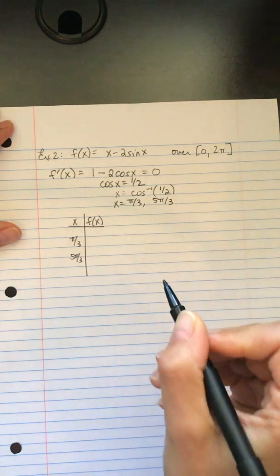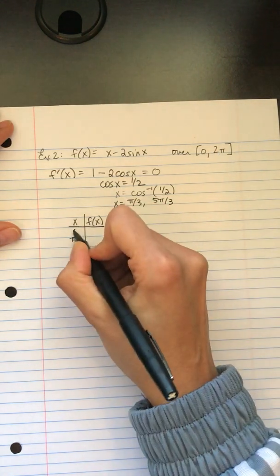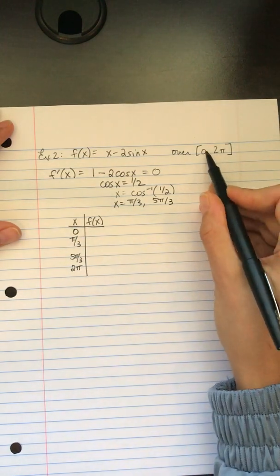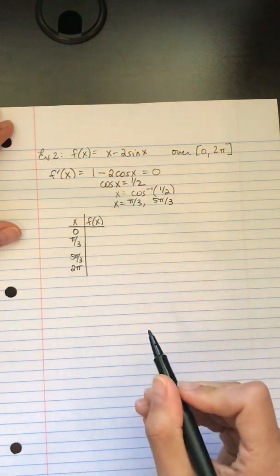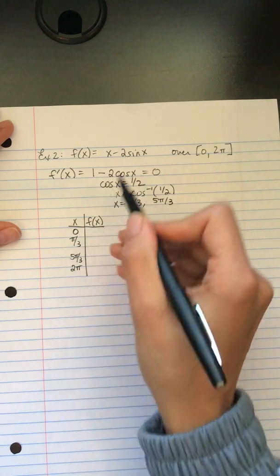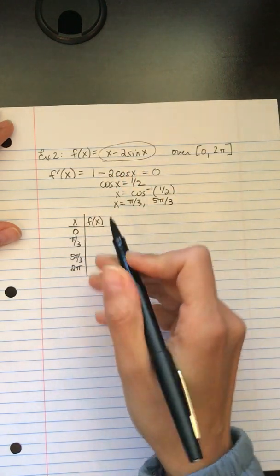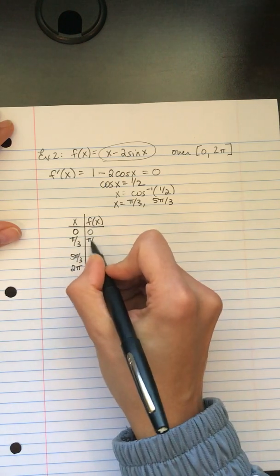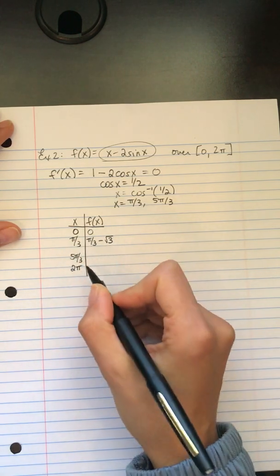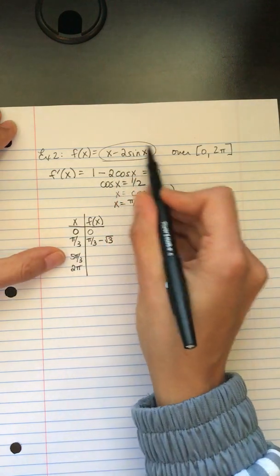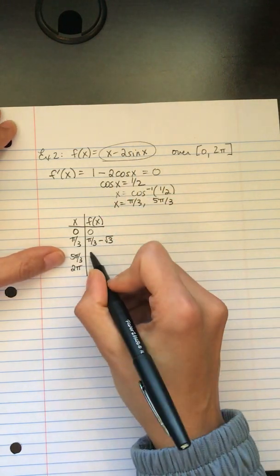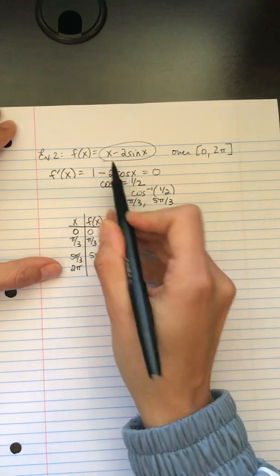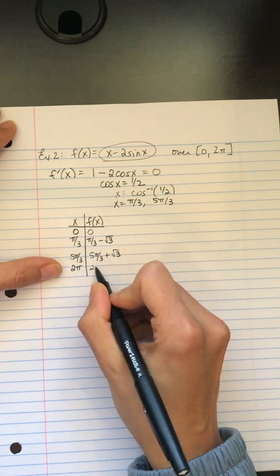Step 2 of the method says also evaluate at the endpoints, right? At the 0 and the 2 pi, the a and the b. So when you plug it in, I already did this, into f, this is f. When you plug in a 0, you get 0. When you plug in pi over 3, you actually get pi over 3 minus rad 3. And then when you plug in 5 pi over 3 into the original f, you get 5 pi over 3 plus rad 3. And then when you plug in 2 pi into the original, you get 2 pi.